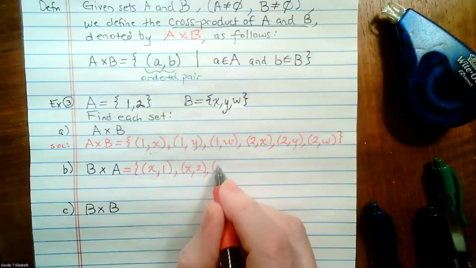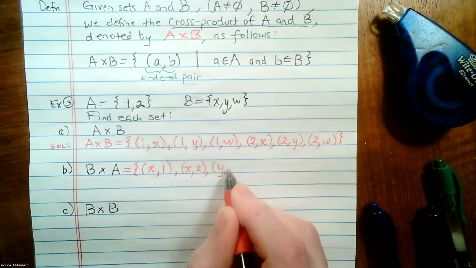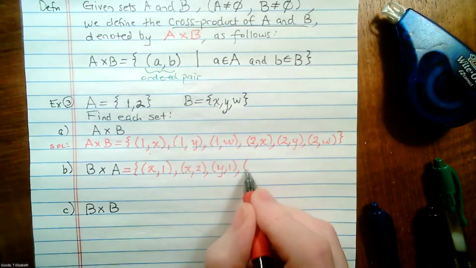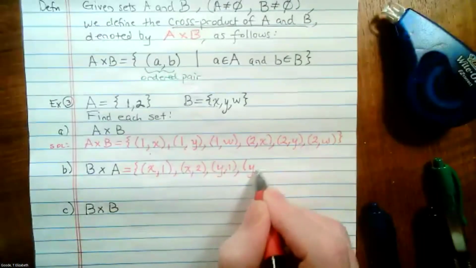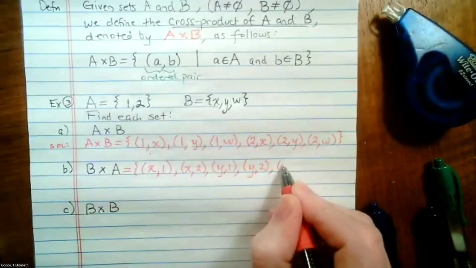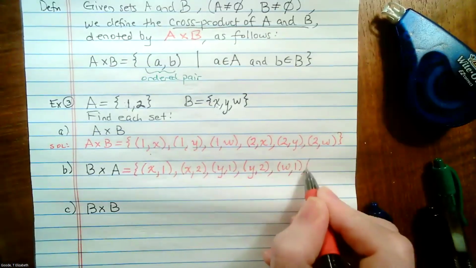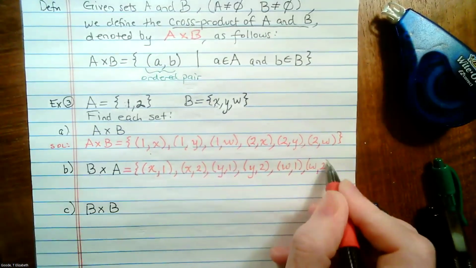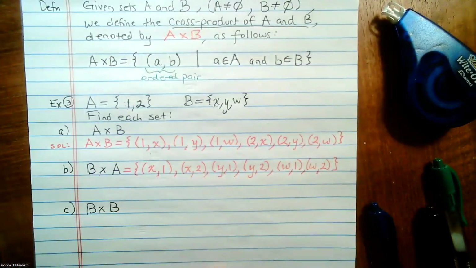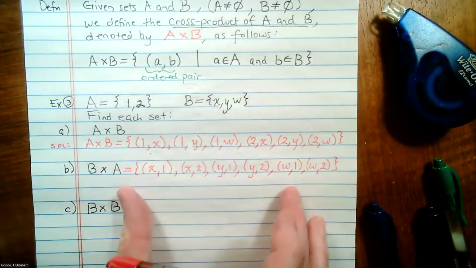Then what? Y1, yep. Keep going. Y2, perfect. Keep going. W1, nice. And then U2. Very nice. All right. But these are not the same set at all, are they?